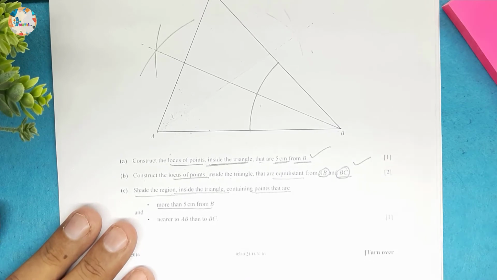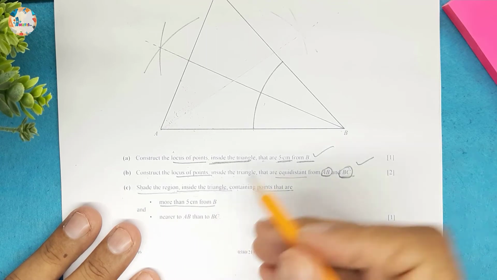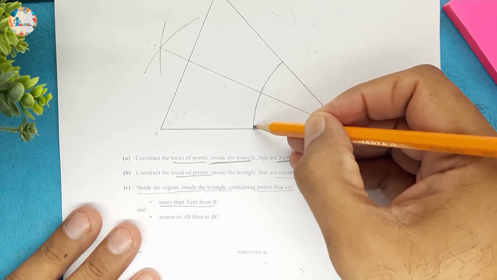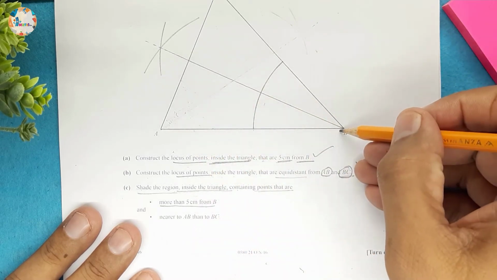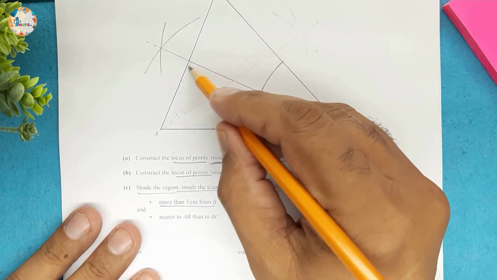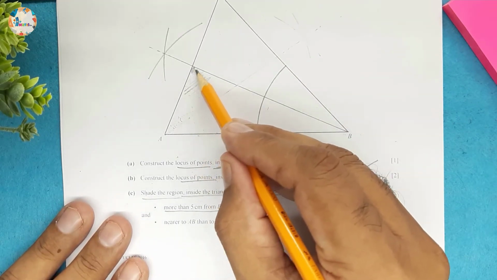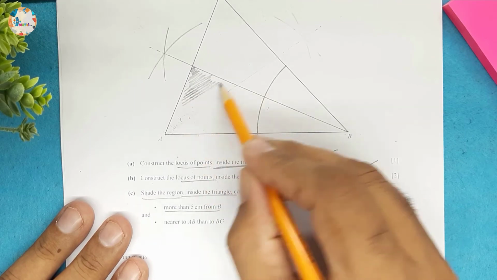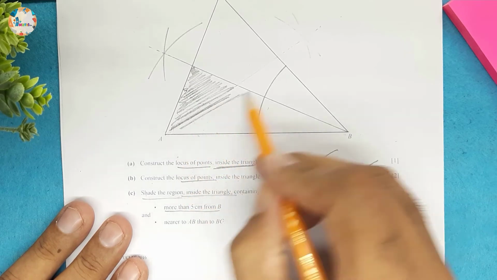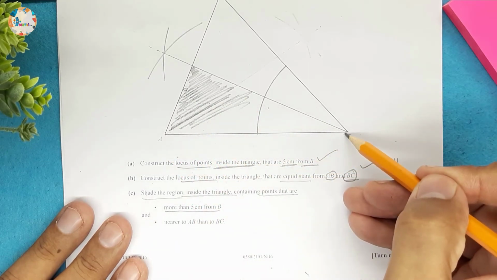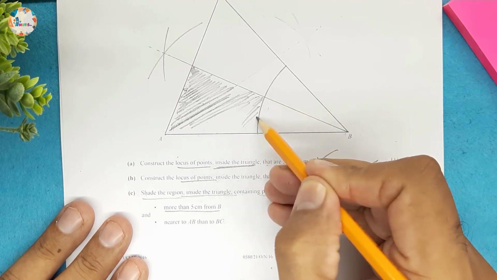now we have to shade the region inside the triangle containing points that are more than 5. So outside this one and nearer to A, B than BC. So we have to shade this outer region, and we will be shading this outer region like this one. Hopefully now you understand these points are closer to A, B and out of this 5 distance mark, which arc we have already made.